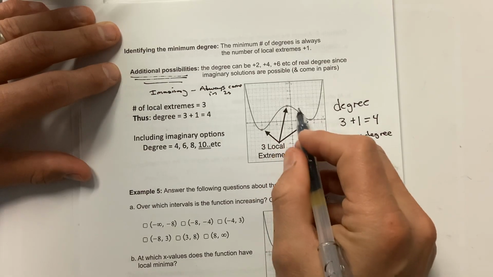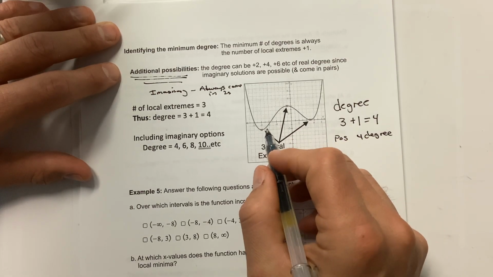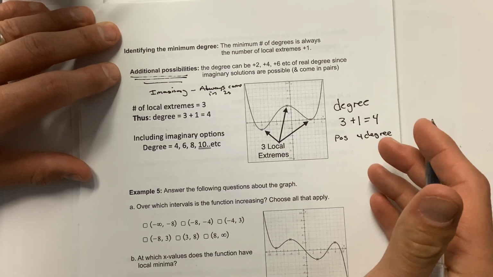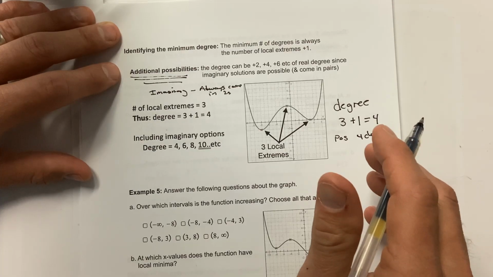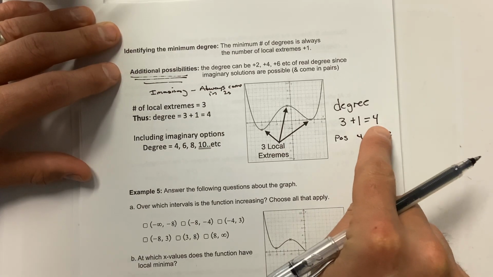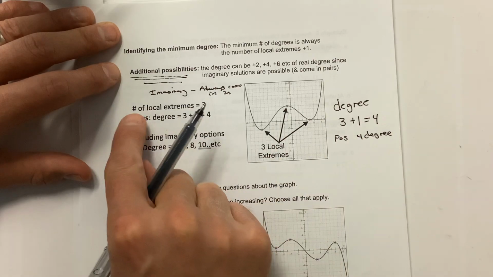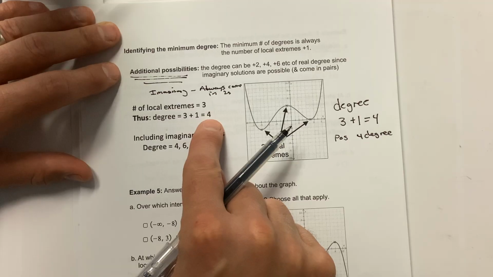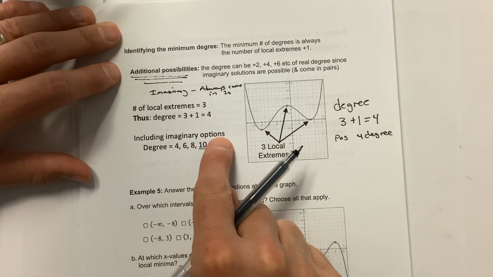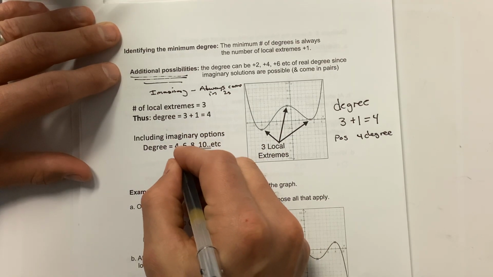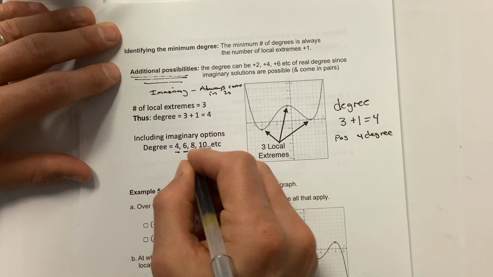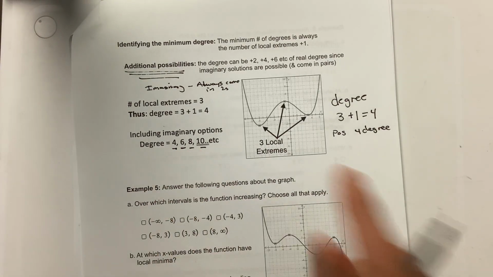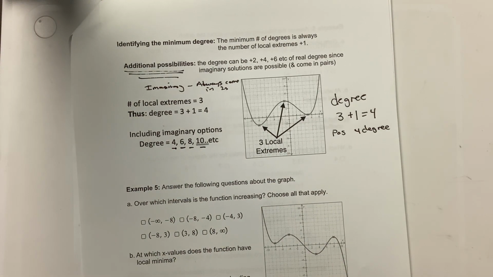So we won't be able to visually see the imaginary numbers, and so we just have to hypothesize that there's going to be either 2 more, 4 more, or 6 more, or any multiple of 2 past the 4. So I said right here, the number of local extremes is 3, so the degree is a fourth. We already talked about that. But if you include the imaginary options, you get not only 4 from the real options, but 6, 8, and 10 are also viable options because there could be any number of imaginary numbers in this thing.